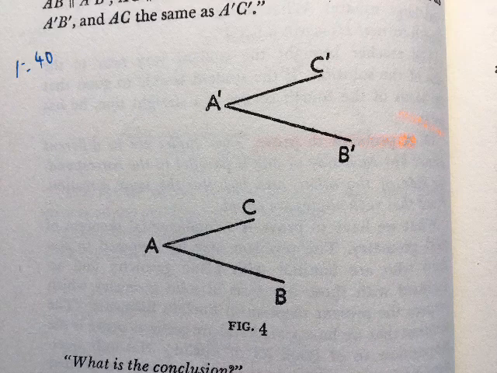The student draws the figure, figure 4, and chooses, helped more or less by the teacher, the letters as in figure 4. What is the hypothesis? Say it, please, using your notation.